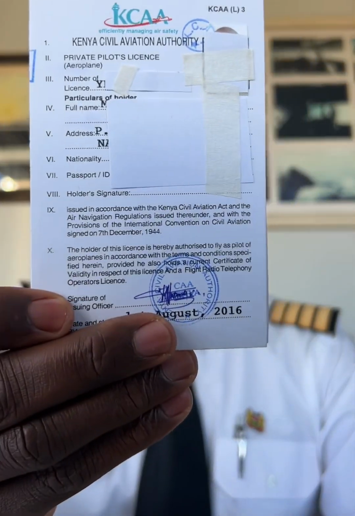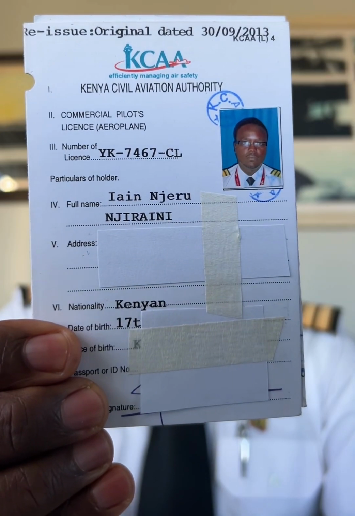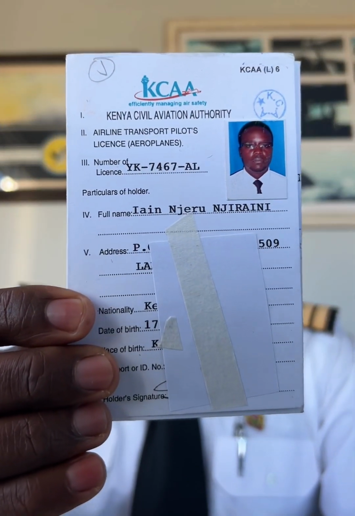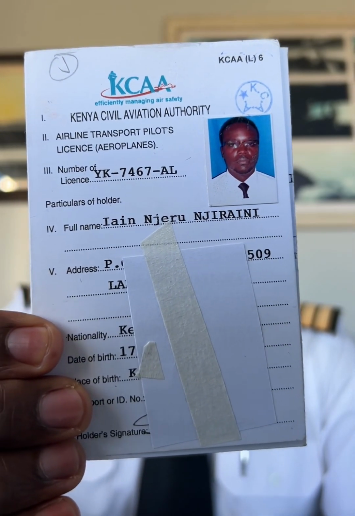To obtain a private pilot's license, minimum age of 17 years. To obtain a commercial pilot's license, you need a minimum age of 18 years. And to obtain an airline transport pilot's license, you need a minimum age of 21 years.